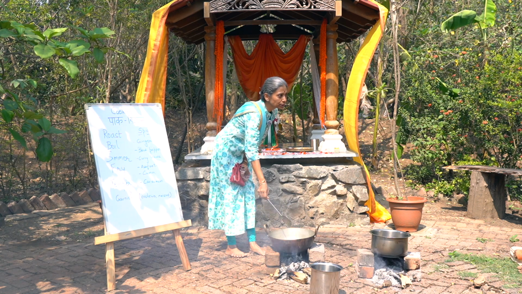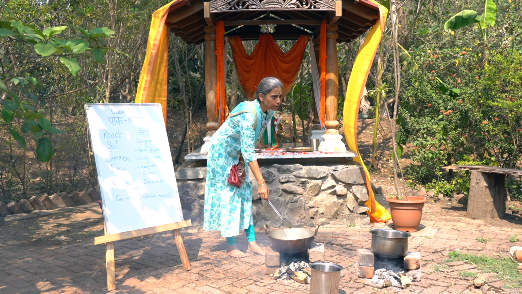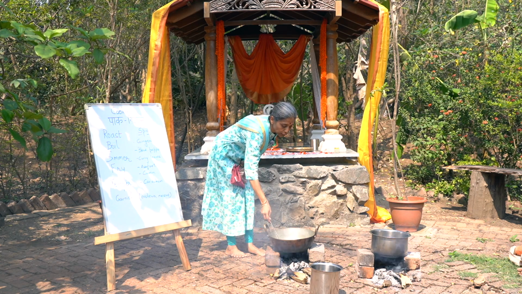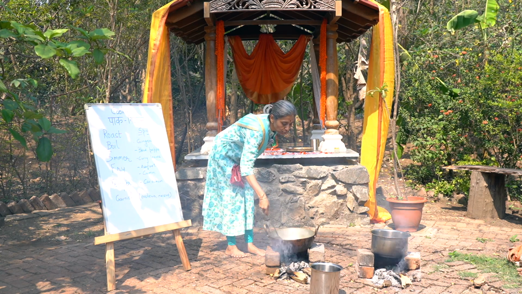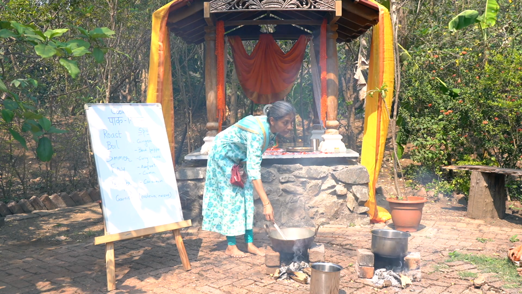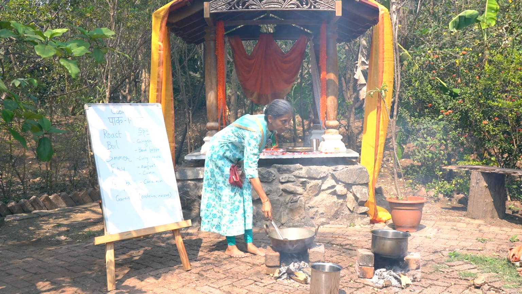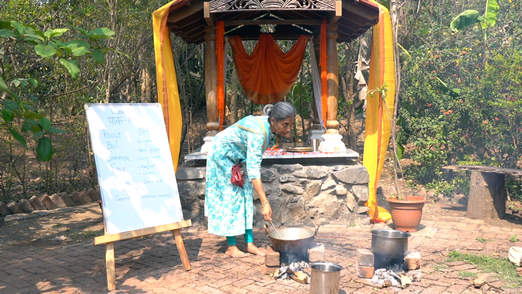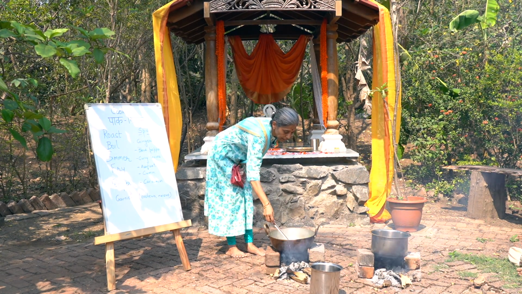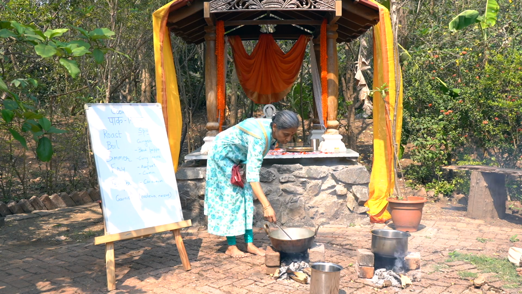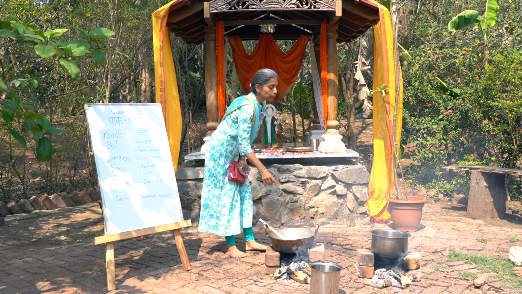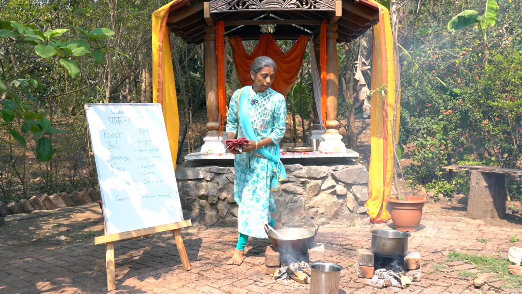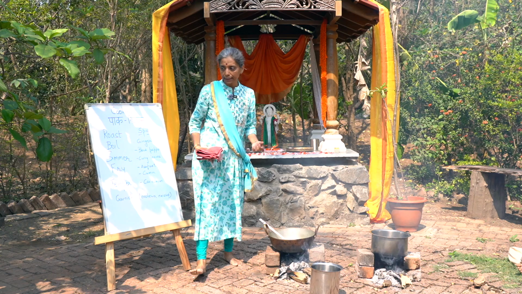So is this frying or is it roasting? Why is it not frying? Because roasting is basically a dry procedure. When you add oil, it will become frying. So we are dry roasting the moong dal. In the meanwhile, we have kept water here to boil. Now you can see that the water has started boiling.